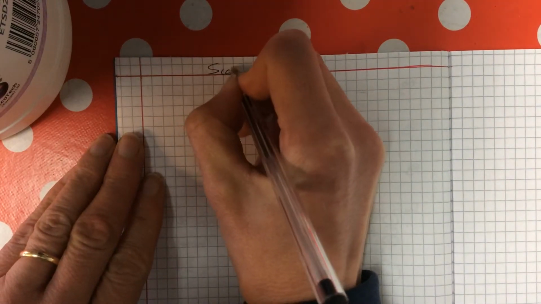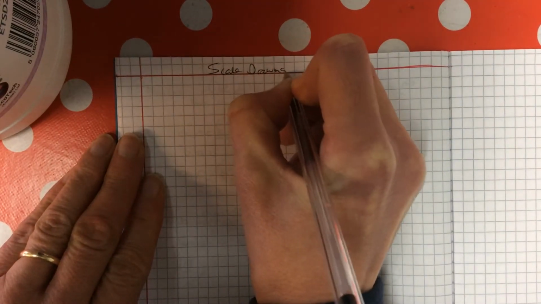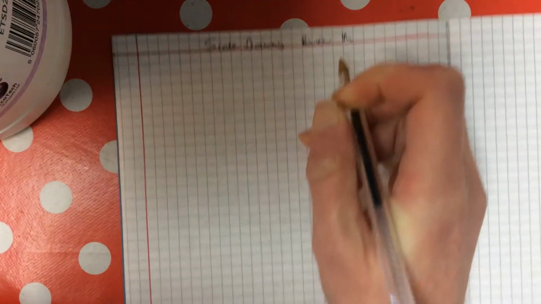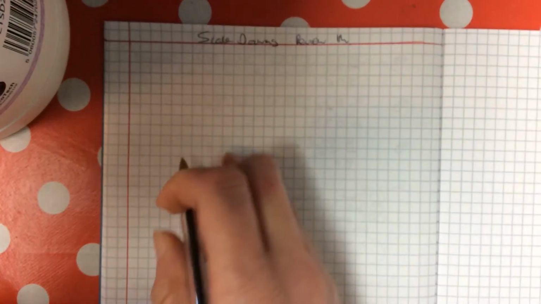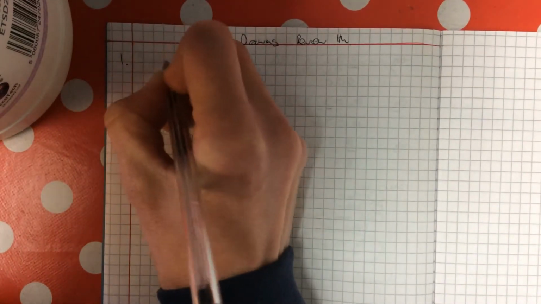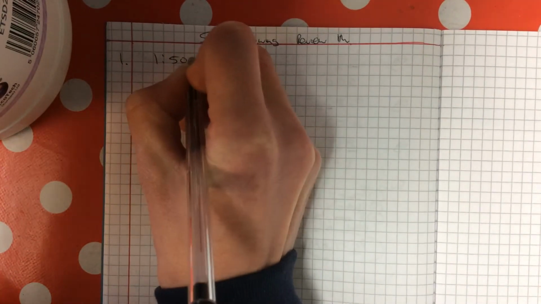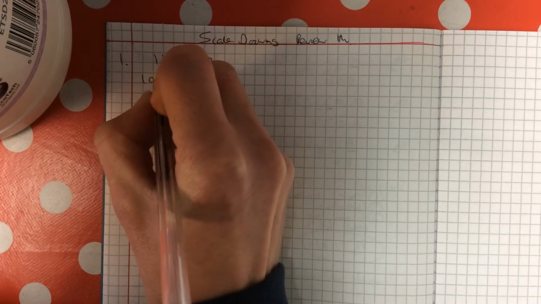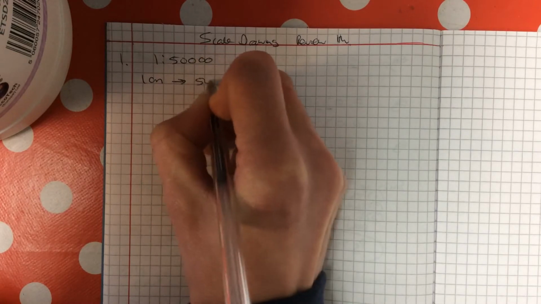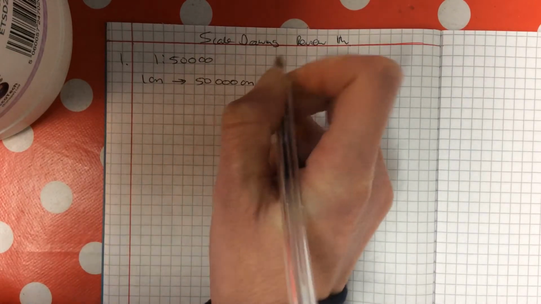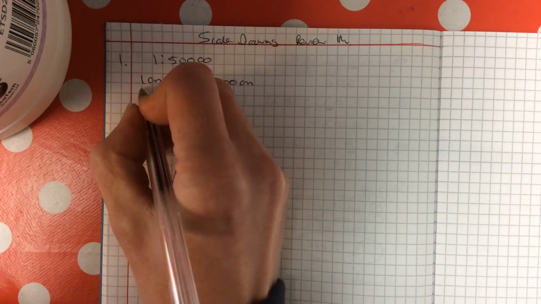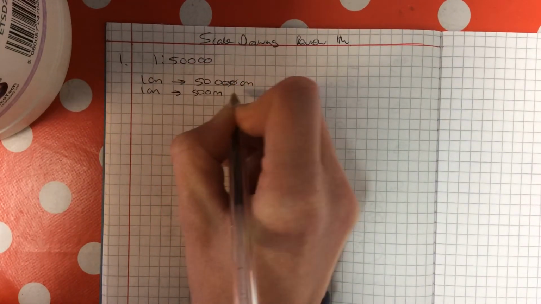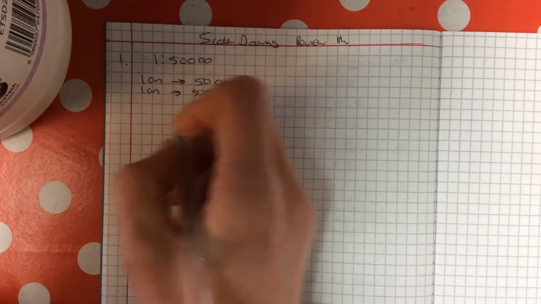Okay, I'm going to talk you through your scale drawings, handing in homework, your review homework. And the first thing, I'm going to put it into easier to understand language, I hope. It says 1 to 50,000. Well, I find that really hard to understand. What that means is 1 centimetre goes to 50,000 centimetres. I still find that far too complicated. So I'm going to write that as 1 centimetre goes to 500 metres. That's a bit better now. I can work with that.